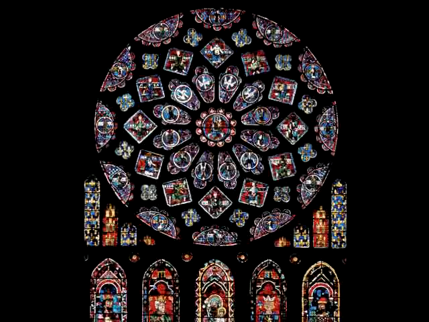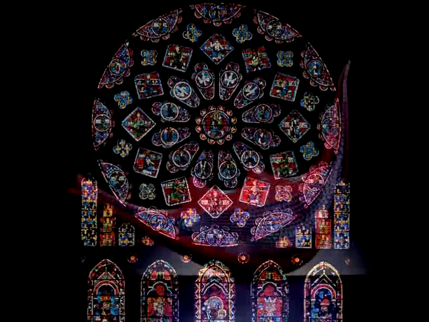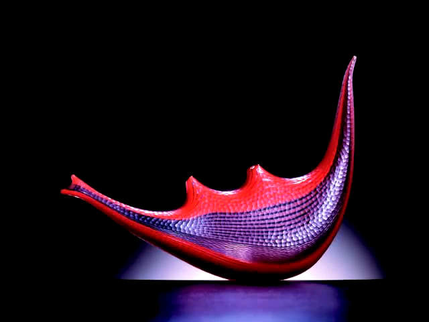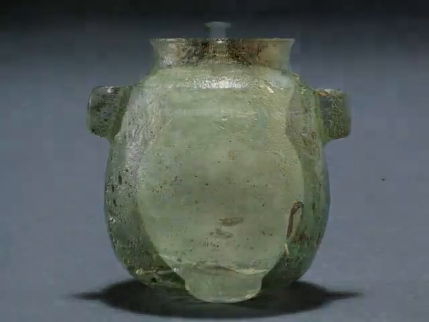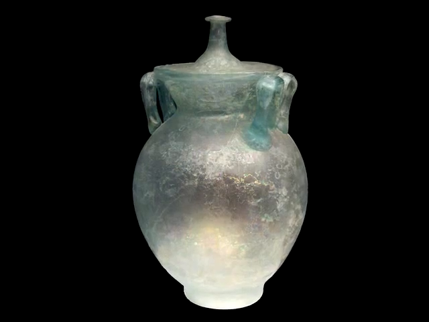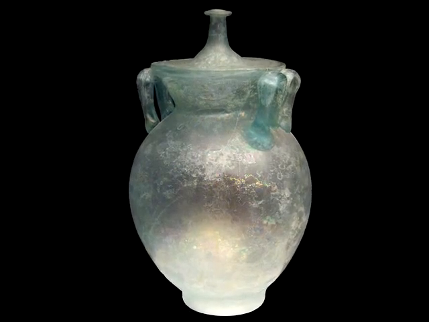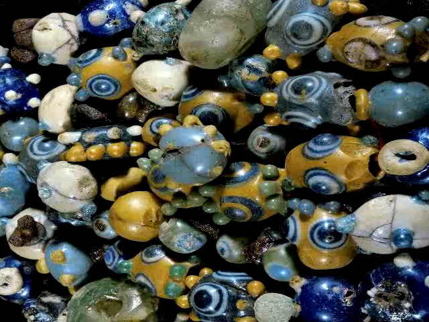The creation of glass is one of mankind's greatest technological and artistic achievements. Invented around 5,500 years ago, glass was originally a luxury as valuable as gold. The earliest known types of manufactured glass are beads and vessels.